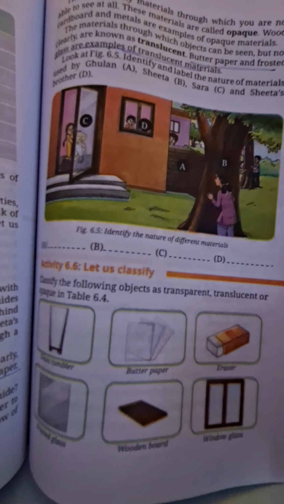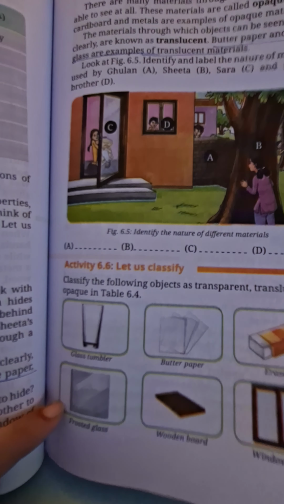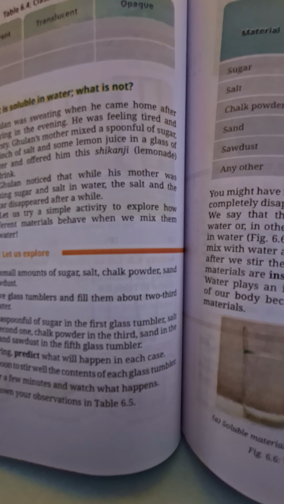Okay, now these types of questions come, a list of materials, and you have to tell whether they are transparent or translucent. Okay, now we come to solutions.